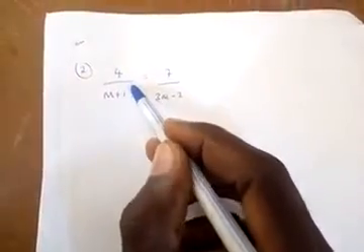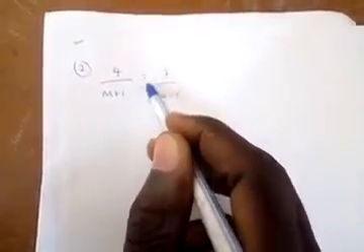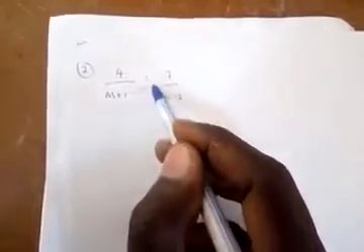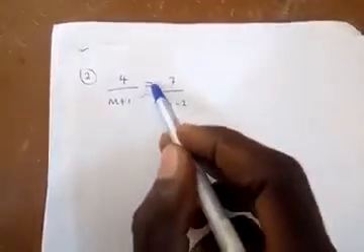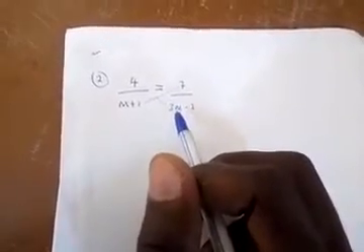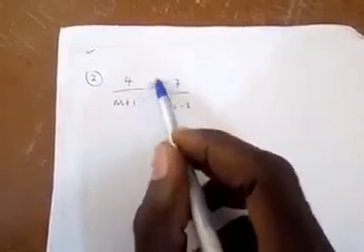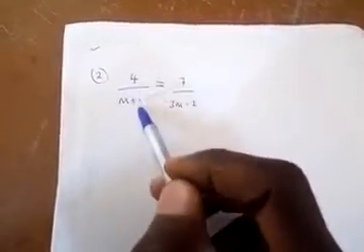That means this 4 multiplies this one, and then 7 multiplies that. Why? Because it's an equal sign that is in between them. You can only cross multiply if and only if it is an equal sign in between them. If it is plus or minus, you cannot cross multiply; you have to find the LCM. But in this case, since it is only an equal sign in between them, we'll just go ahead and cross multiply.